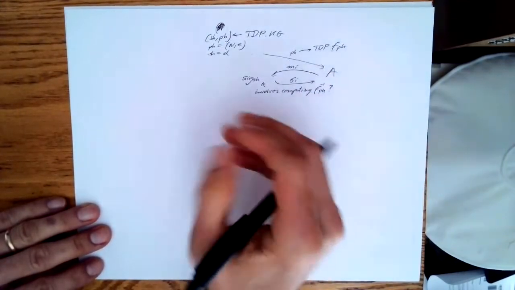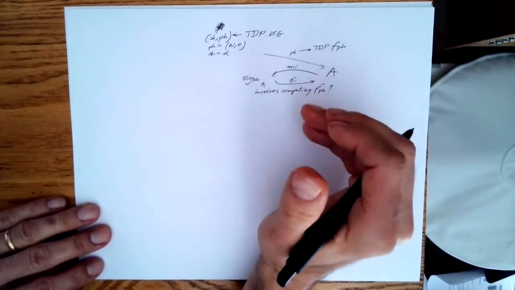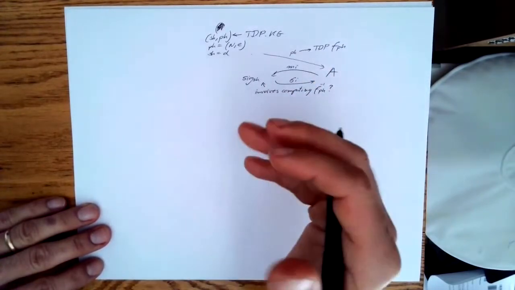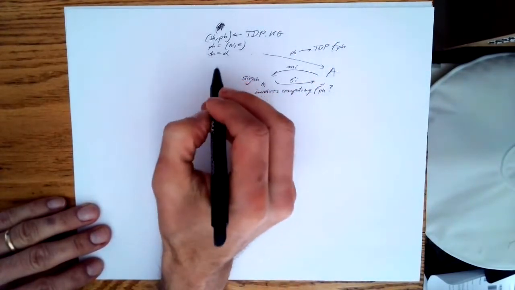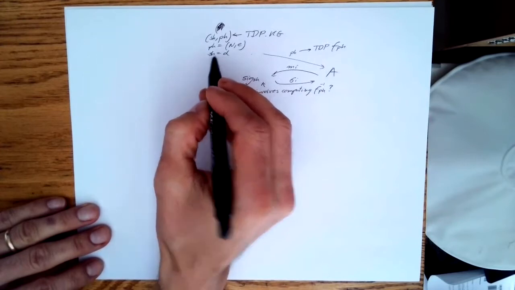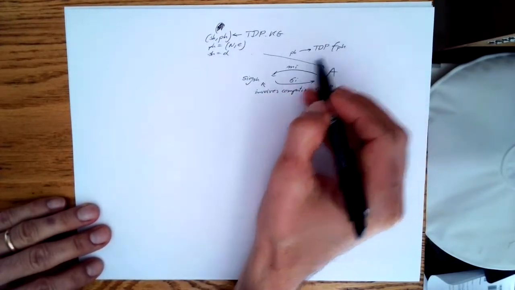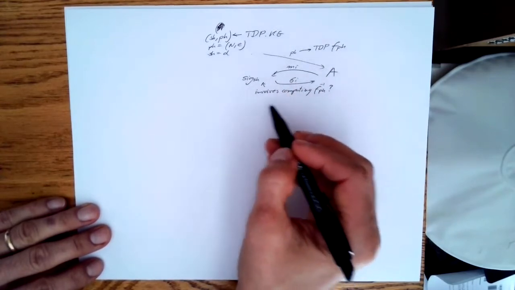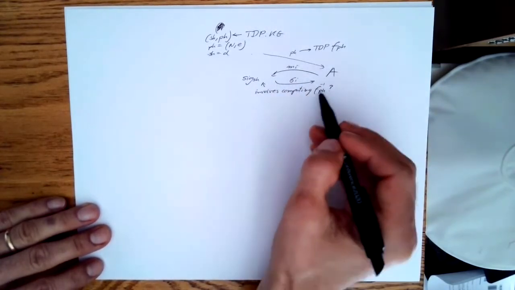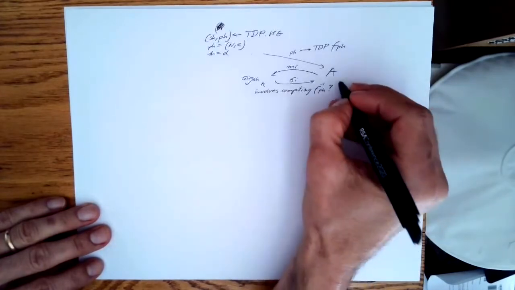Because otherwise, how would you... a signature is somehow a proof that you have the trapdoor, so that you can compute the inverse of this function. Somehow, a signature must involve such computation.